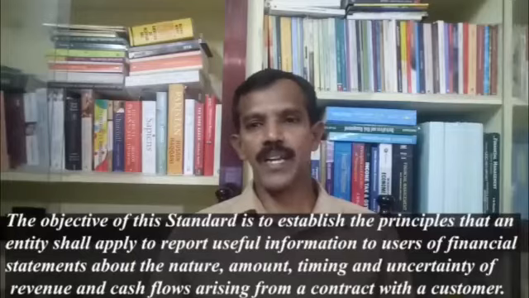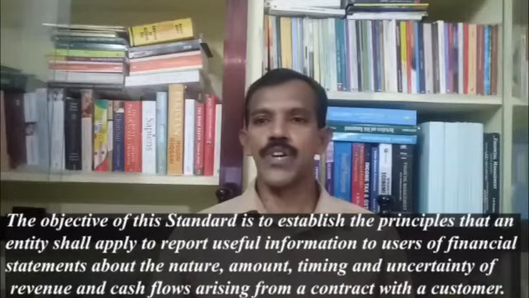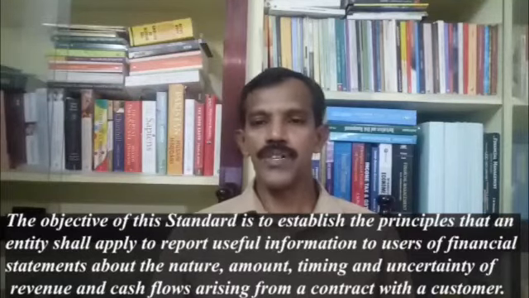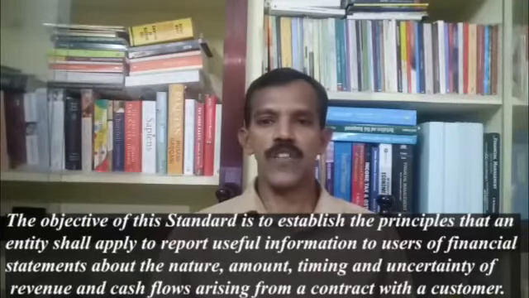Then we discuss the objectives of Ind AS 115. The objective of this standard is to establish the principles that an entity shall apply to report useful information to the users of financial statements about the nature, amount, timing and uncertainty of revenue and cash flows arising from a contract with a customer.